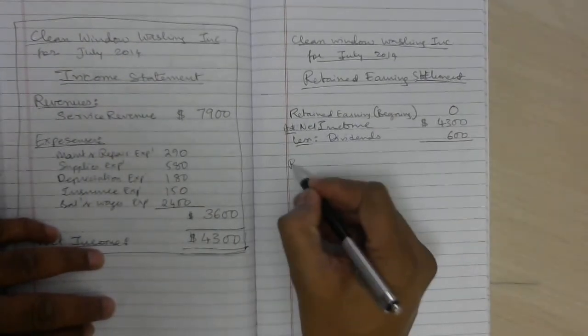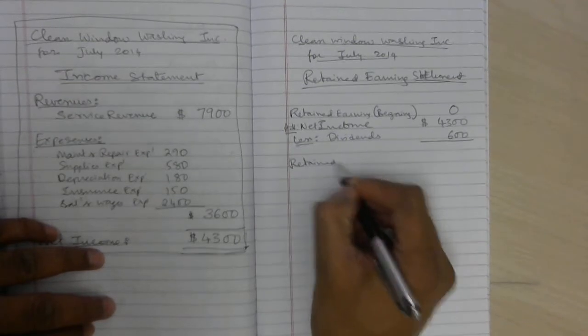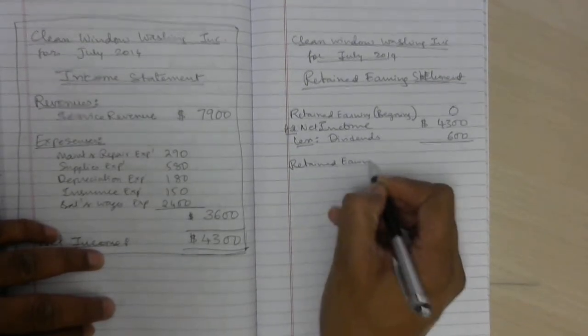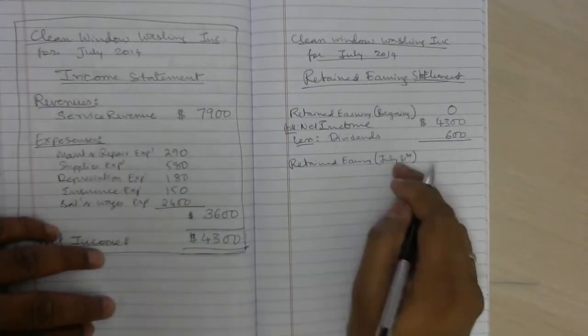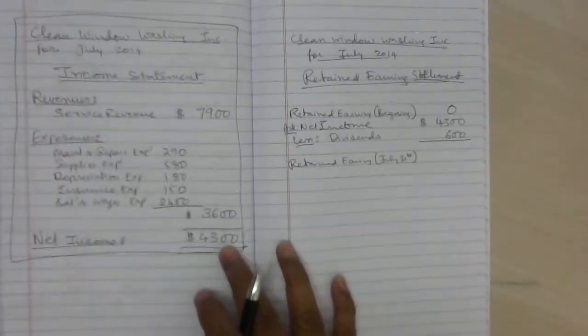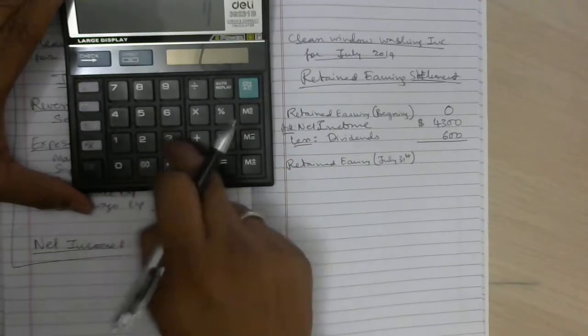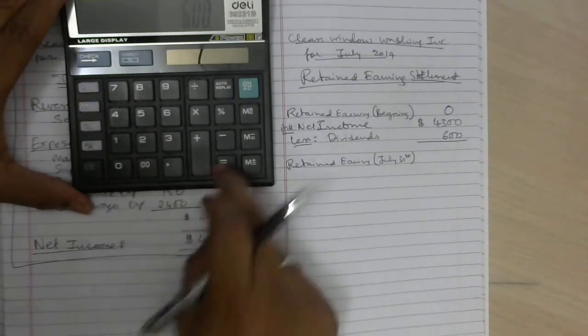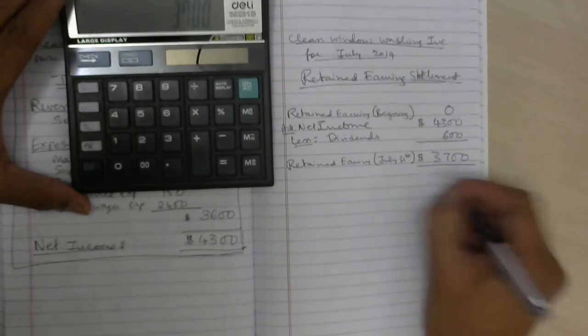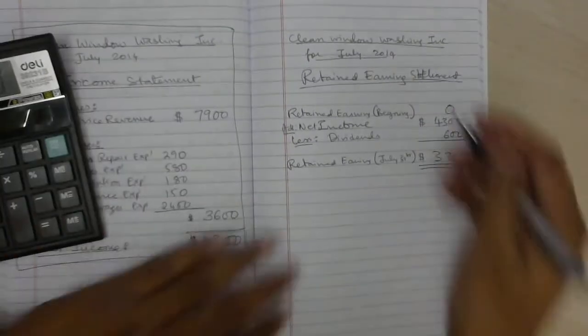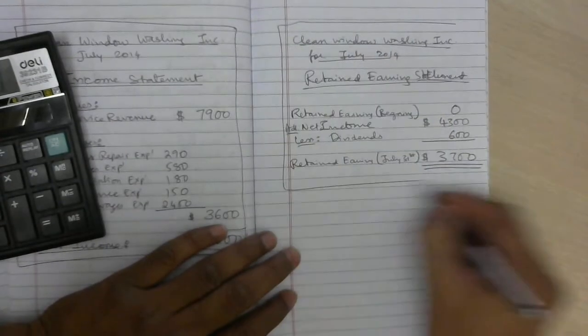Then I have retained earnings as of July 31st. This is the ending retained earnings. So 4,300 minus 600, I'll get 3,700 as my final retained earnings. This becomes my retained earnings statement.